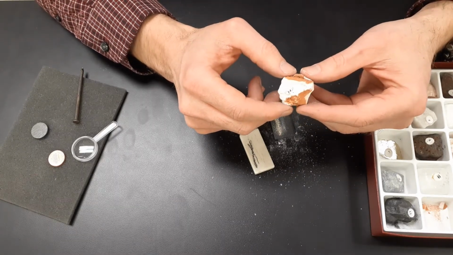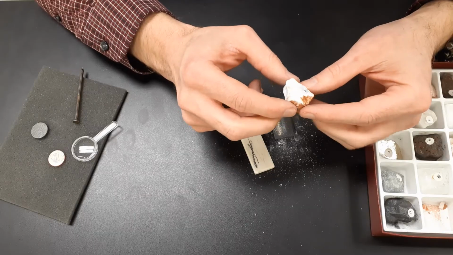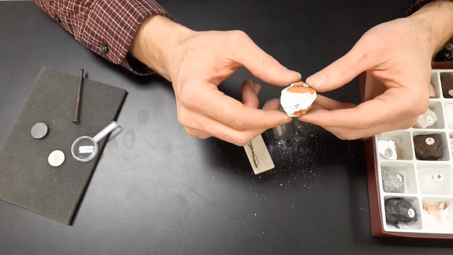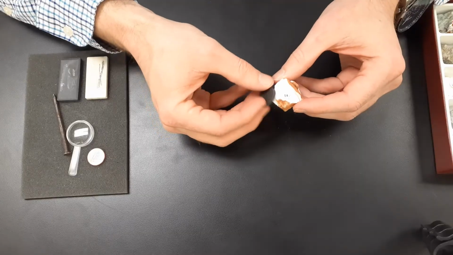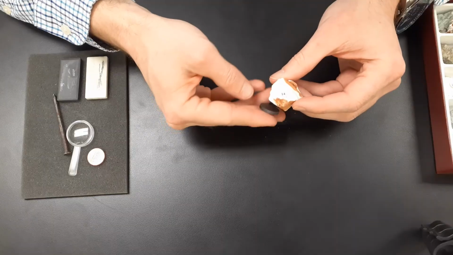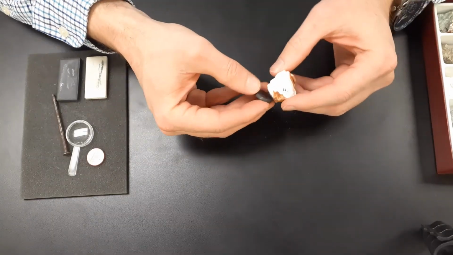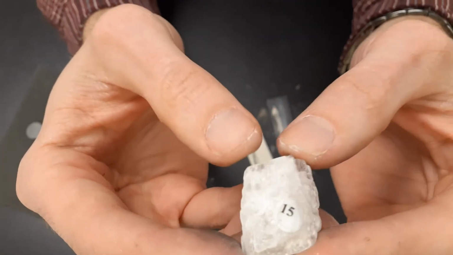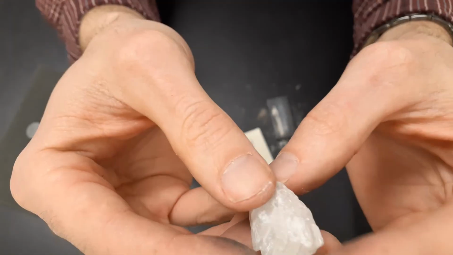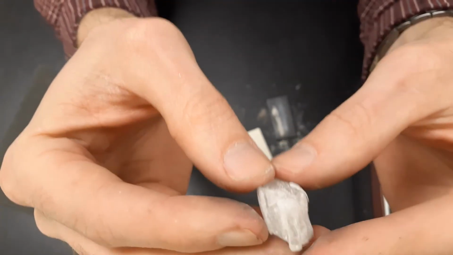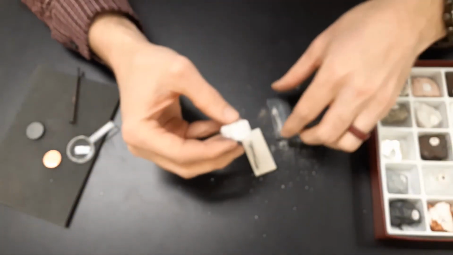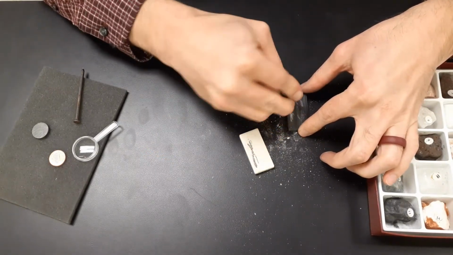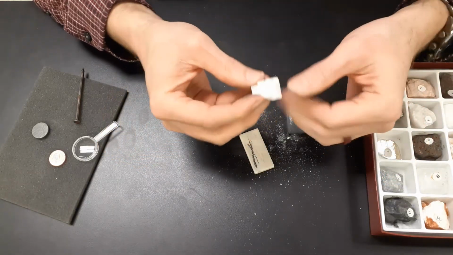As far as talking about its luster, okay, we would describe this as being a silky type luster in appearance. Mineral 14 does not attract the magnet. All right, mineral 15. In appearance, it is pretty much colorless. Luster, it is transparent. If we want to test its streak here, it leaves behind a white streak.